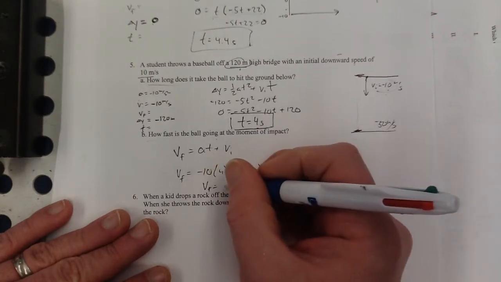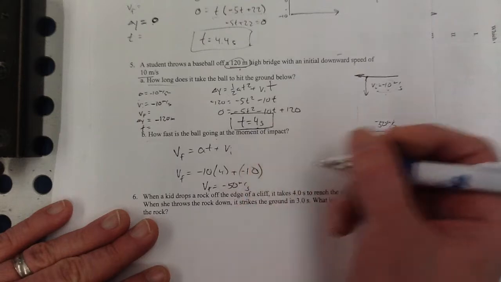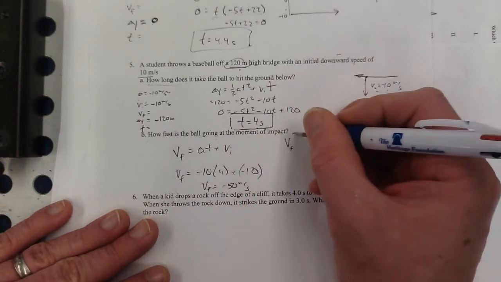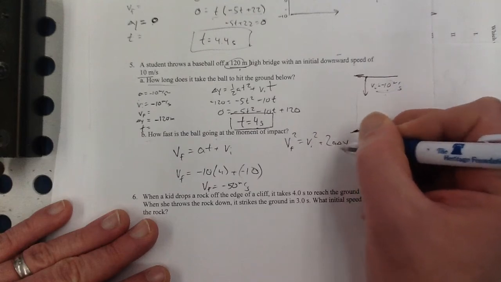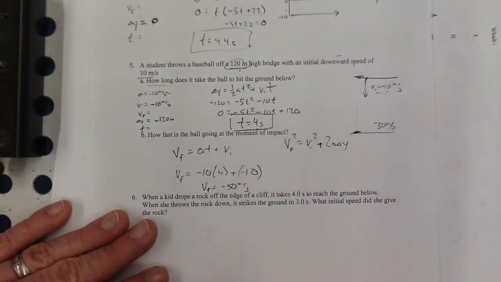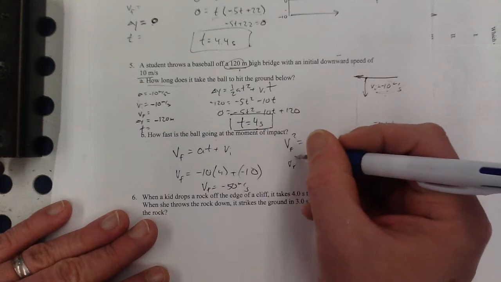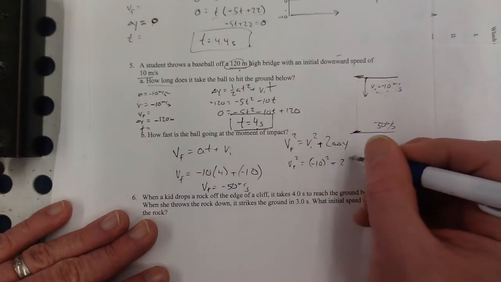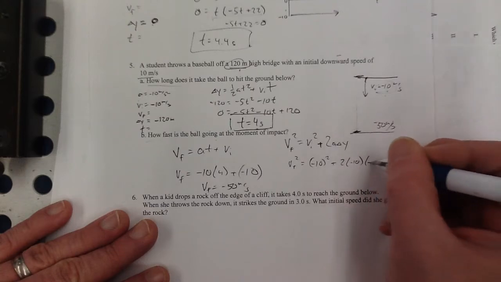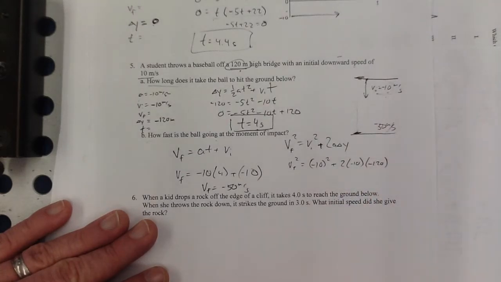Or you could use this one. What's the final velocity? Well, initial velocity is -10 squared plus 2 times acceleration times that.